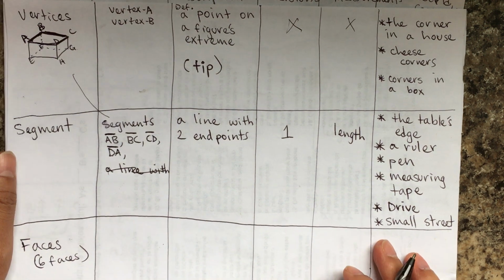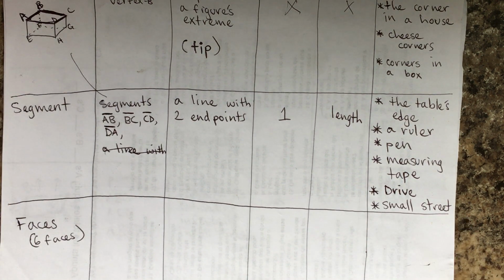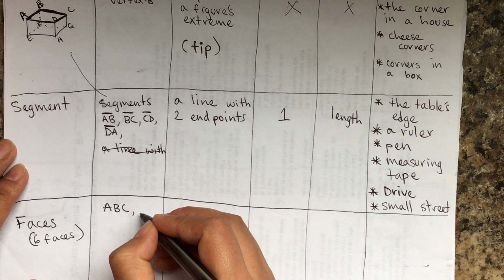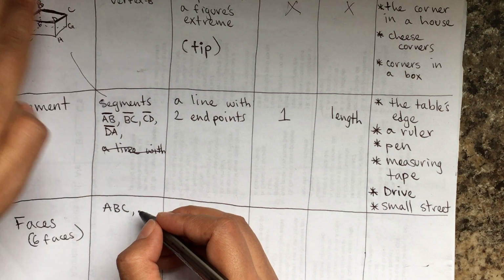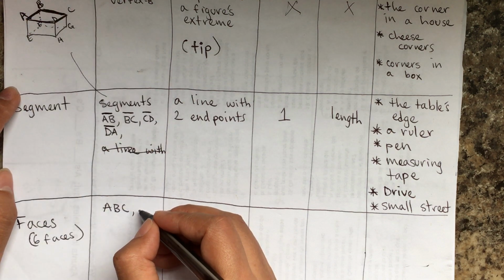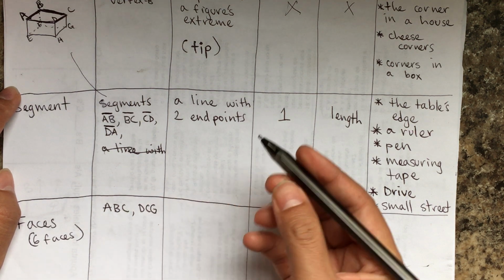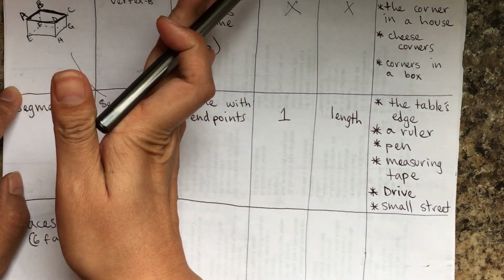And again, because they are a representation of a plane, we can name it with 3 different letters or 4 different letters. So some examples would be A, B, C, which refers to the top face, right? D, C, G. What does that refer to? D, C, G. Oh, it's the one on the right.